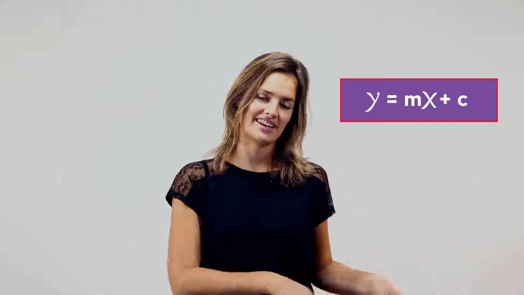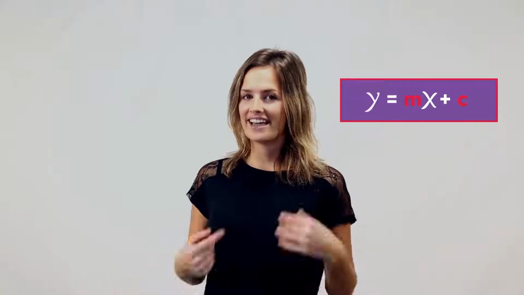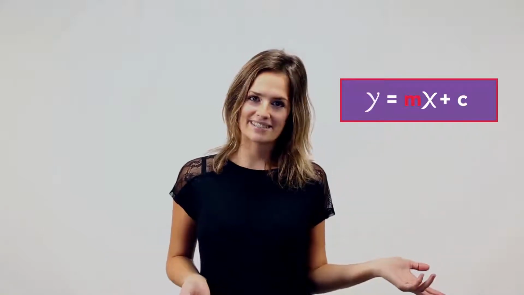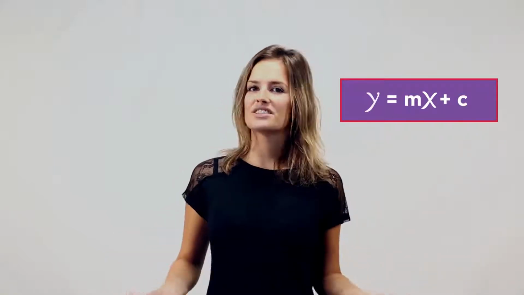Hello, so in this video we're going to look at rearranging straight line equations so that we can find the gradient and the y-intercept. You should already know all about the y equals mx plus c equation, where the m is the gradient and the c is the y-intercept. But straight line equations aren't always written in this nice form.